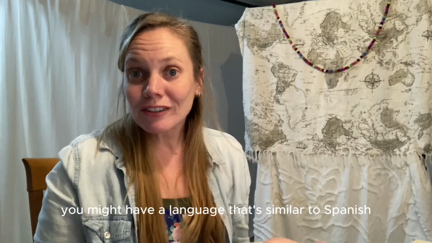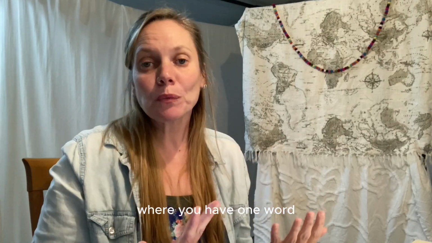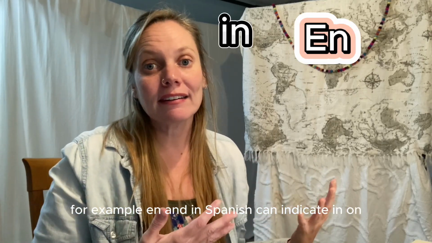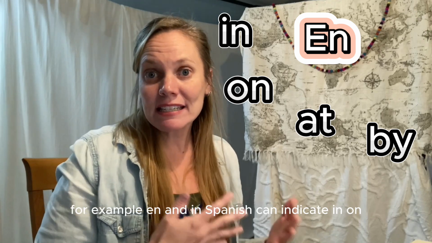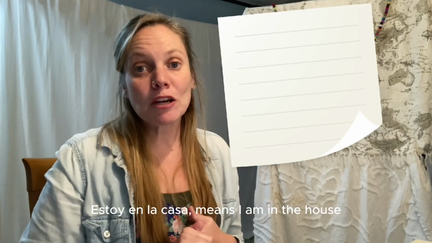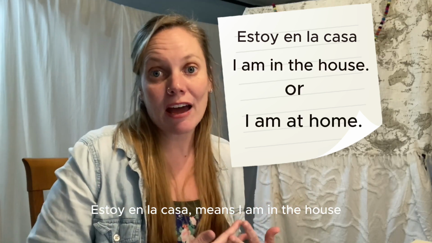For example, you might have a language that's similar to Spanish, where you have one word that would indicate three English prepositions. For example, en. En in Spanish can indicate in, on, at, or by. For example, estoy en la casa means I am in the house.